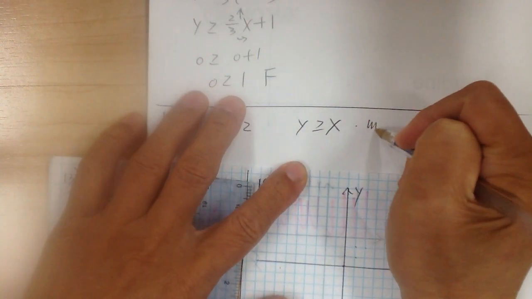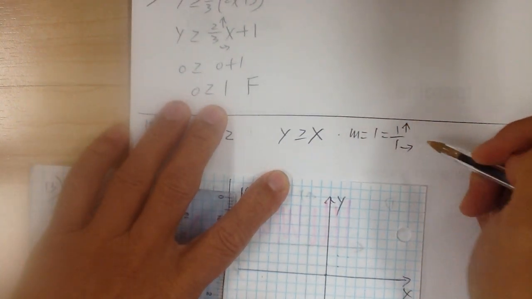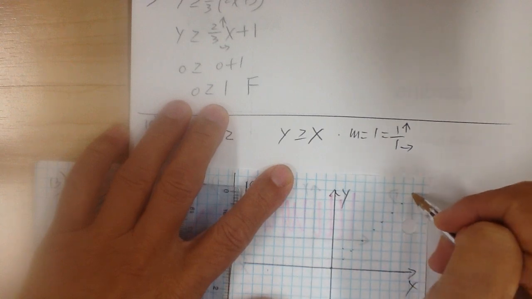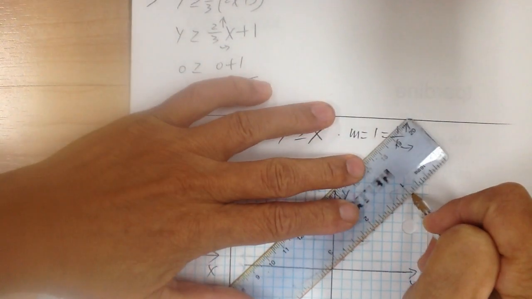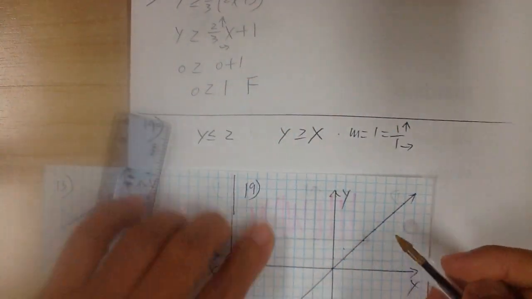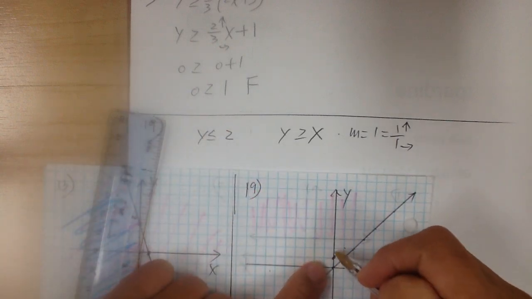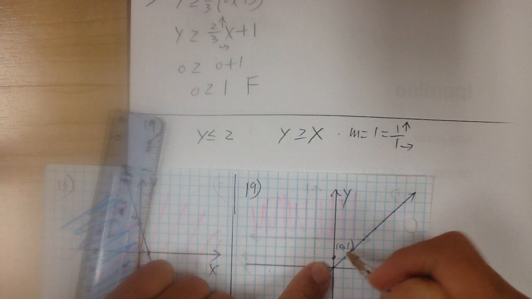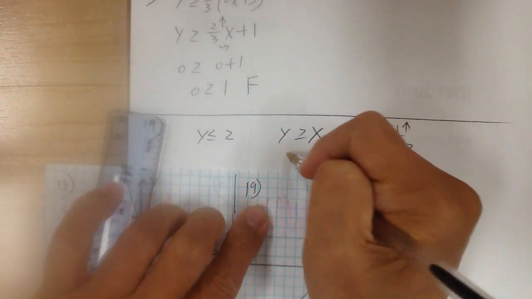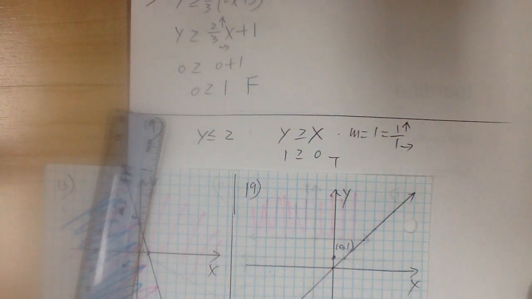Over here the slope equals 1, which is 1 over 1. That means you have to go up 1, go over 1. And so you're going to get this point, up 1 over 1. So this is the pattern, and it's going to be a solid line. Now you're going to do the testing point. I'm going to use (0, 1) as my testing point. Watch your x and y. So that's true, so this part is good.